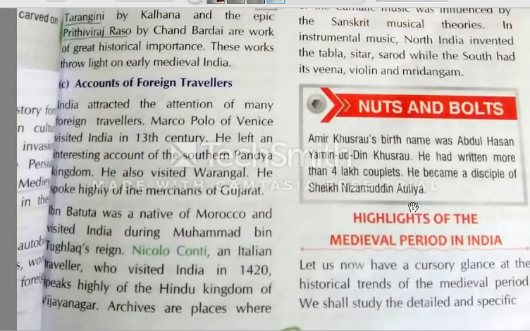Next is Amir Khusro. His birth name was Abdul Hassan Yamin Uddin Khusro. He became a disciple of Sheikh Nizamuddin Aulia. Amir Khusro was also one of the famous musicians, and his birth name was Abdul Hassan. Okay, and the next is he had written more than 4 lakh couplets.